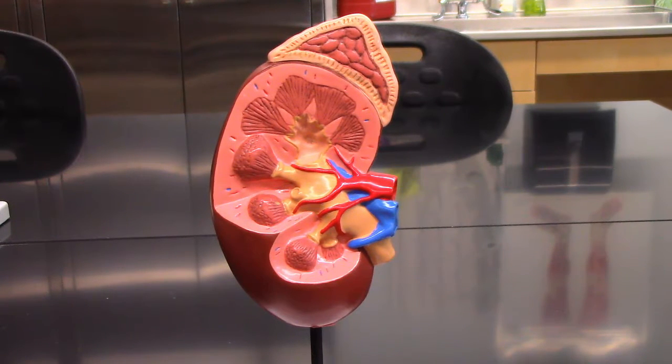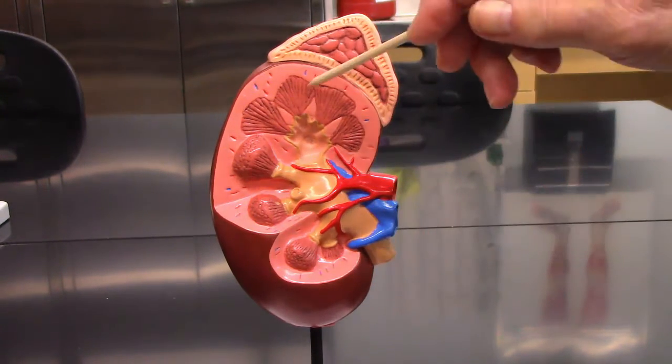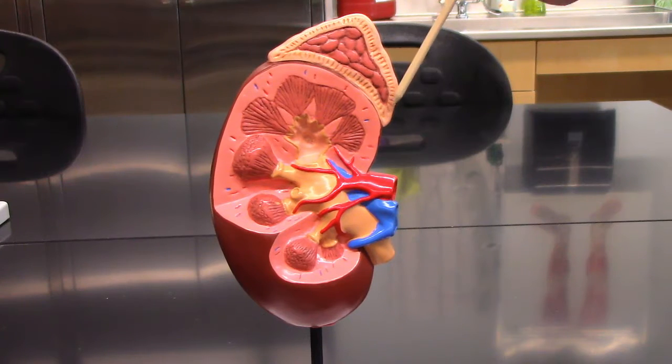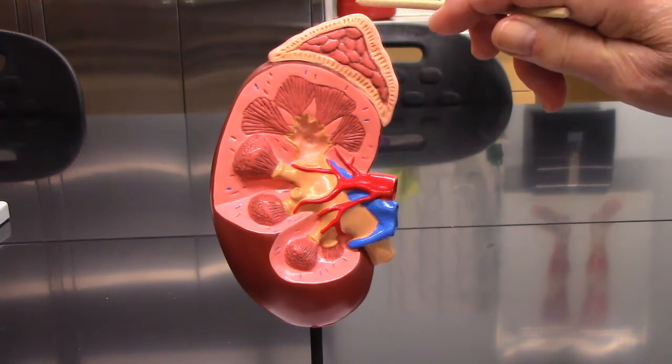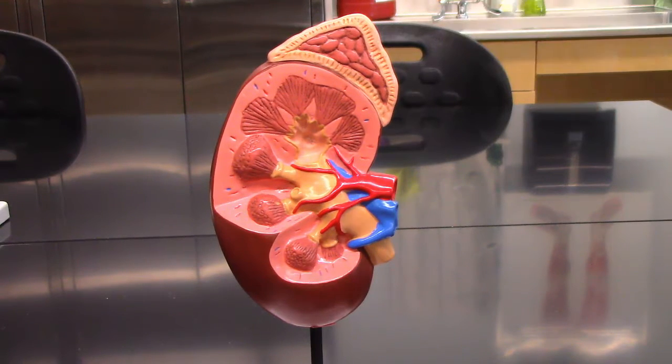On this model, we can see inside the kidney. We can see the internal anatomy of the kidney. Here's the kidney. Remember, that's the adrenal gland on the top of it. And you can see plainly that the adrenal gland has an outer cortex and an inner medulla. Just pointing out those regional things while we're in the territory.